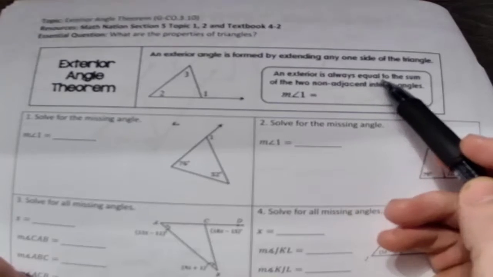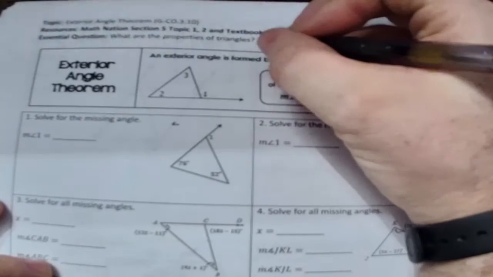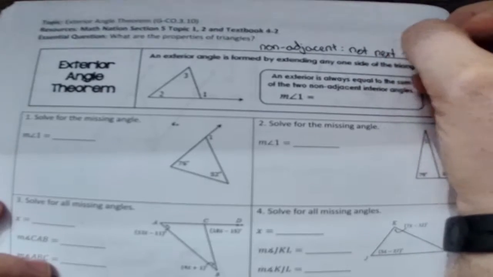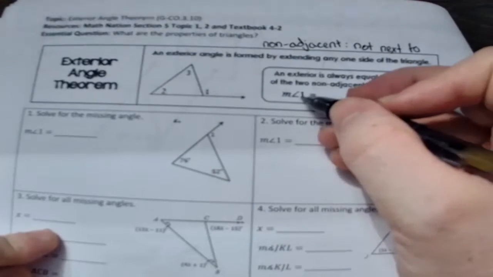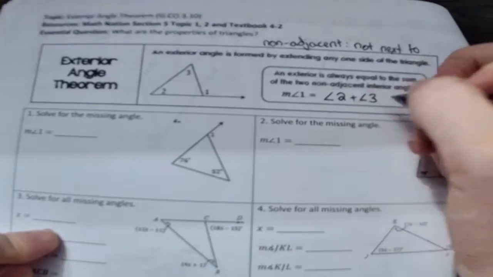All right, so on this page, page 8, we're going over exterior angle theorem. Now, exterior angle theorem says an exterior angle is always equal to the sum of the two non-adjacent interior angles. So non-adjacent, you need to know what that means. Non-adjacent means not next to. So if I'm trying to find this exterior angle, I'm going to use the two non-adjacent angles. So to find angle 1, I would do it by adding angle 2 and angle 3.